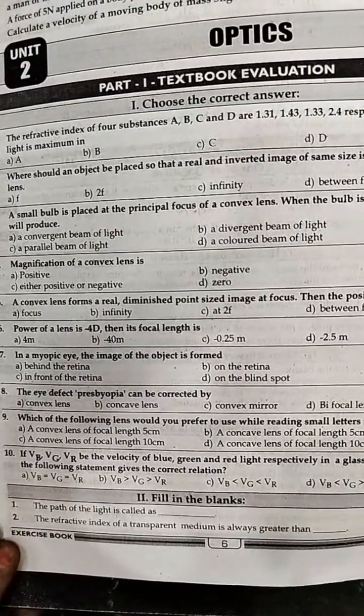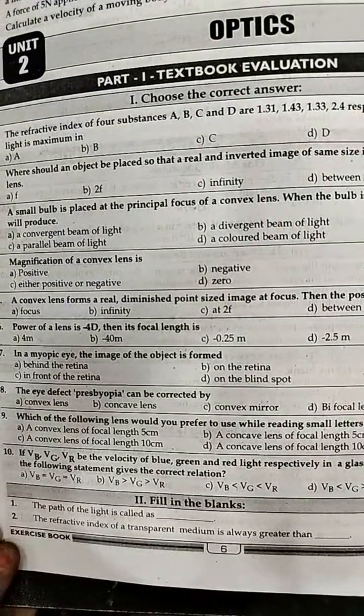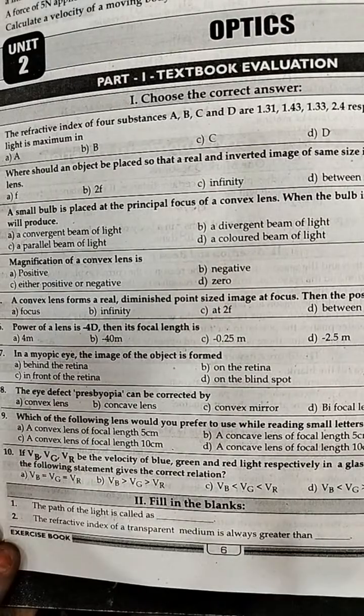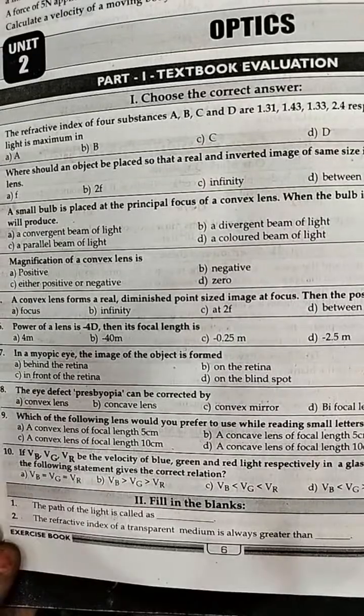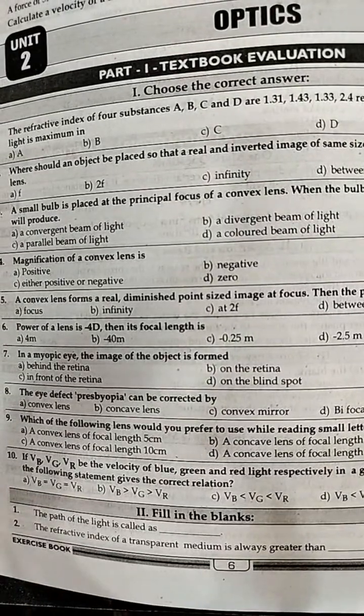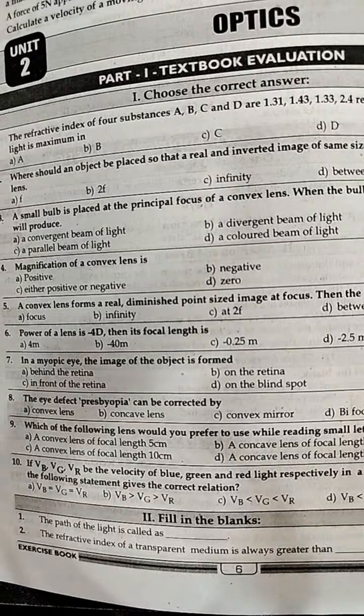So 10 questions, try to answer. First question, try to answer in the live chat. The refractive index of four substances A, B, C, D. You can type your answers. First question in lesson 2.